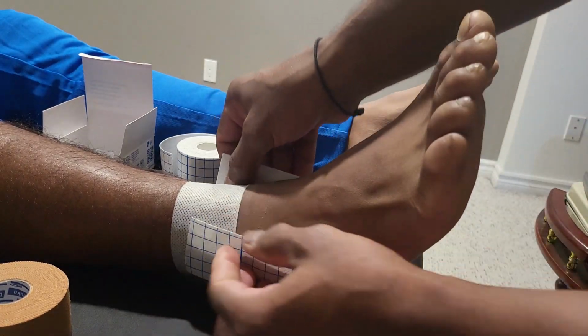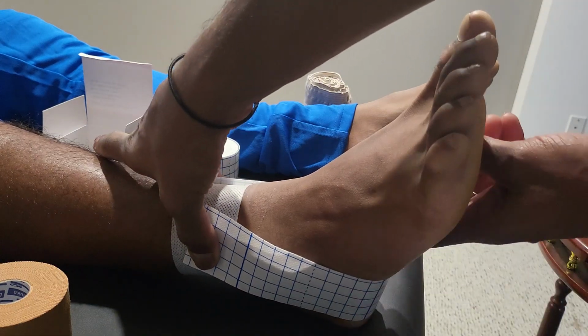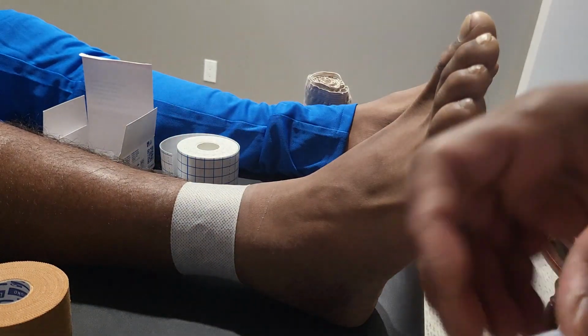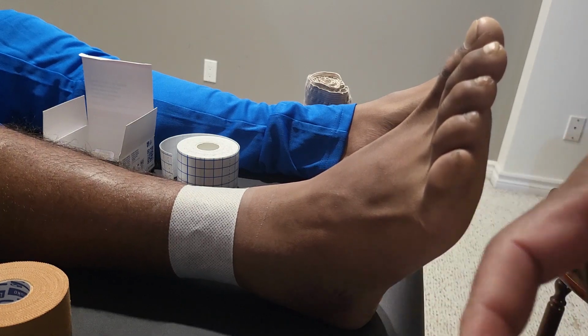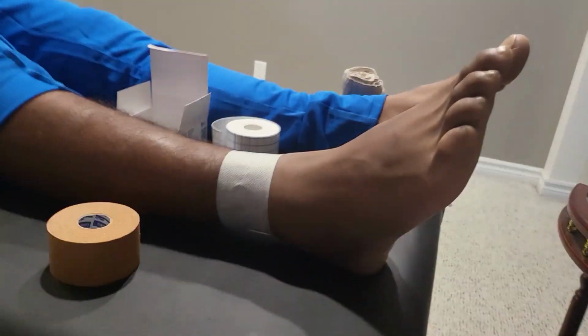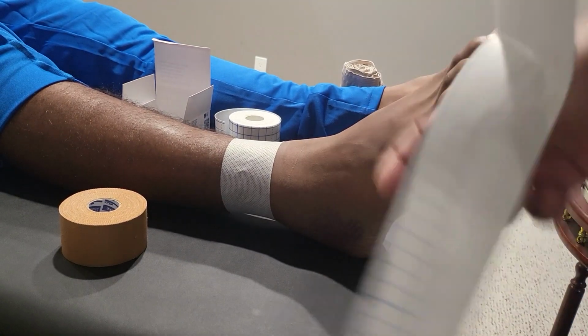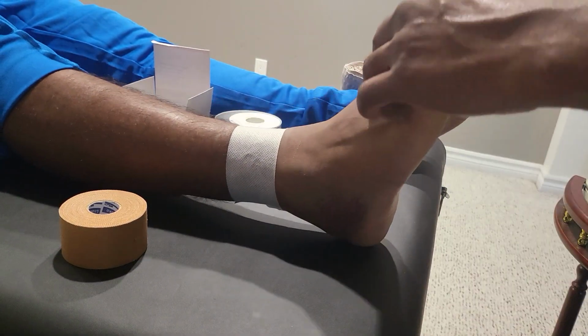You can see here I'm going to go this way like a loop, one end to the other, right at the bottom of the foot, right? Once again, I'm not pulling the ankle to any position right now because this is just the skin tape. Just going to take it off. Just going to move it a little further down so you can see what's happening.